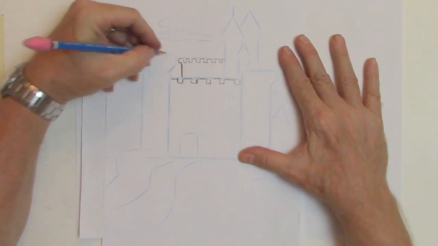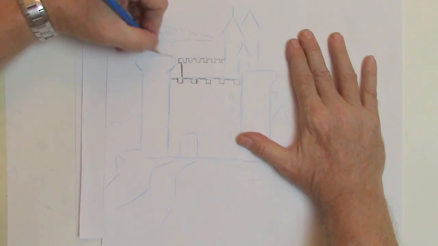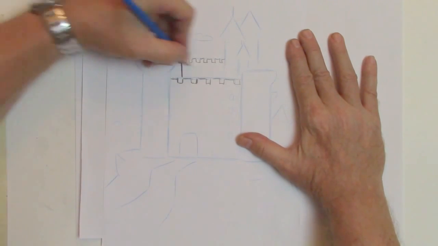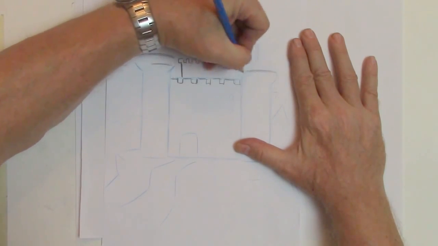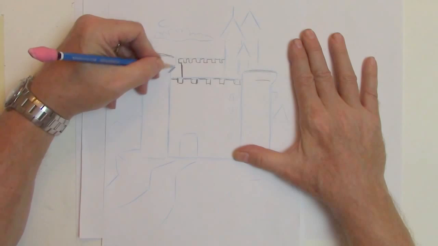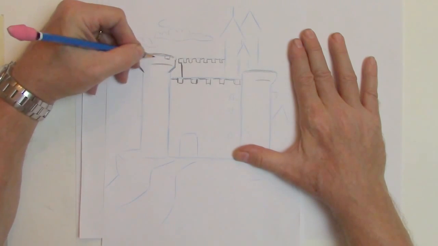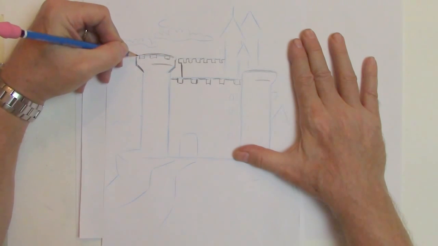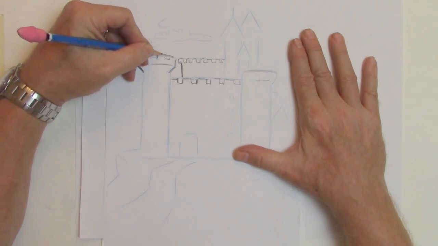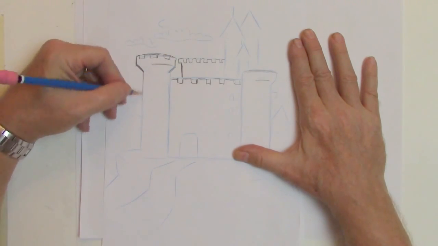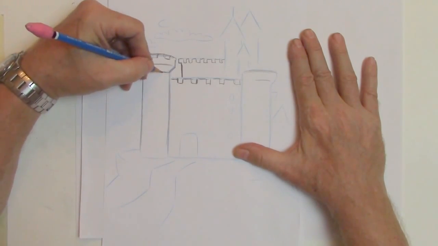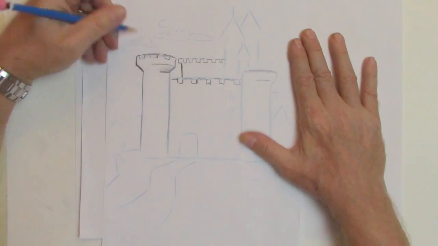Okay, now let's curve this back slightly because we're looking up at it, so it's going to have a partial curve, even though we know it's a straight line, but it's going to have a slight look of a curve to it. And we can also blend in some of these bricks here, or the stonework, like so. A little bit of shading.